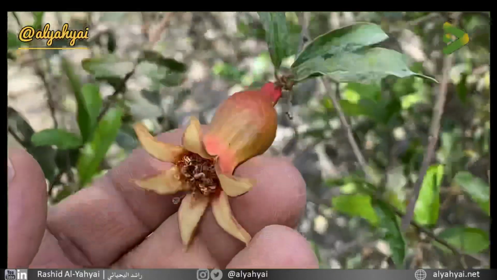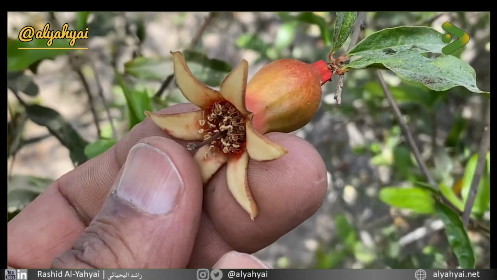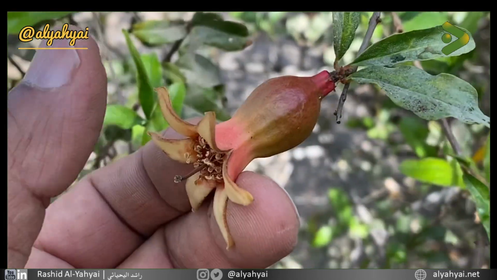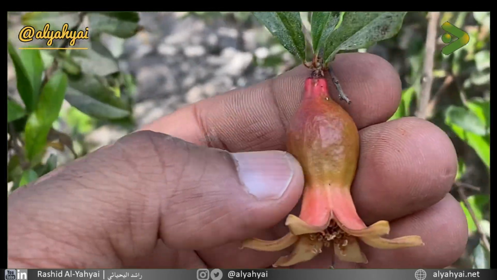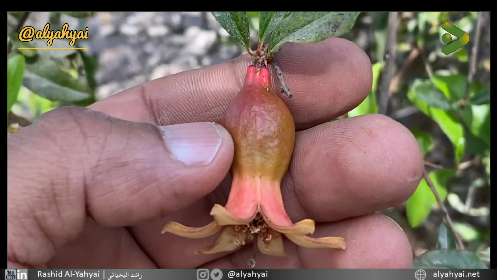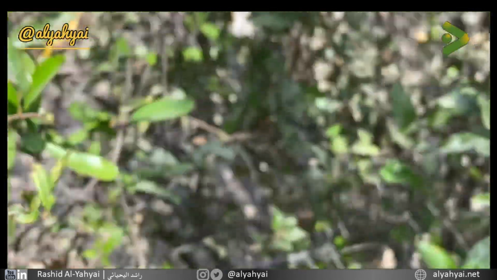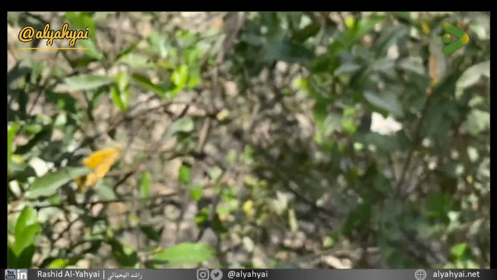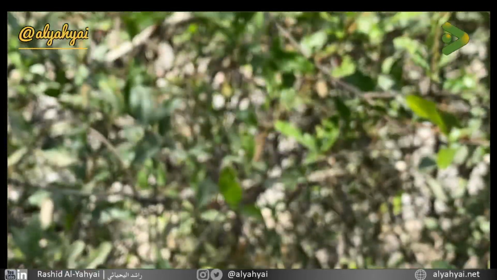Here is a pollinated flower. As you can see, this is the stigma and the style, and the anthers are there, and the calyx, and of course this has already started to grow. If you open this flower, I'll show you how it looks from inside, with all the seeds already set there. The ovules develop to become arils and seeds, and of course the ovary will be the fruit.